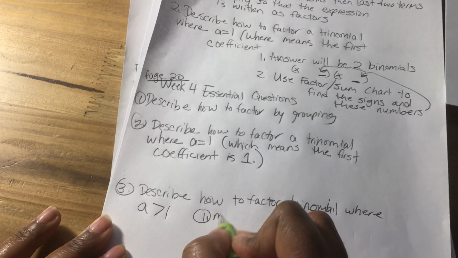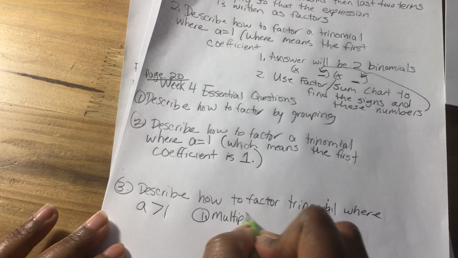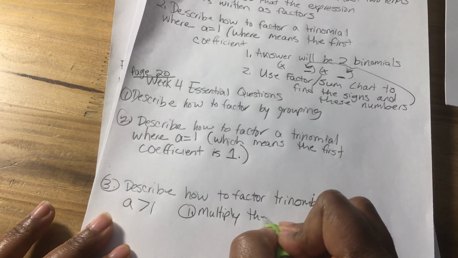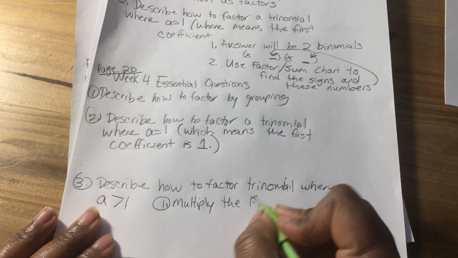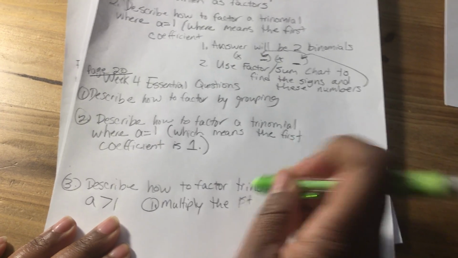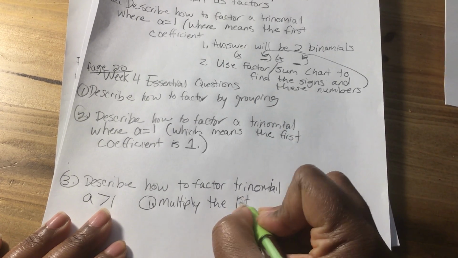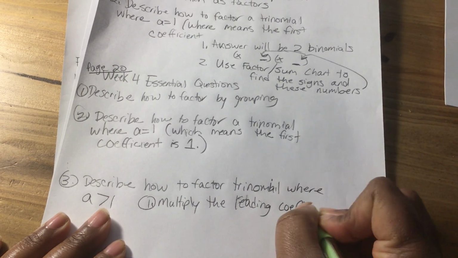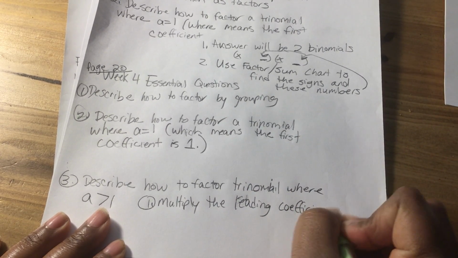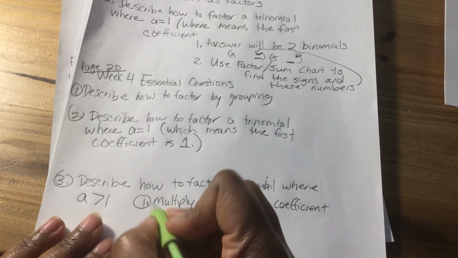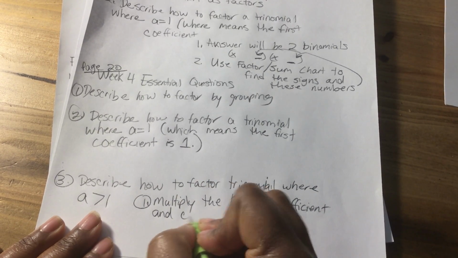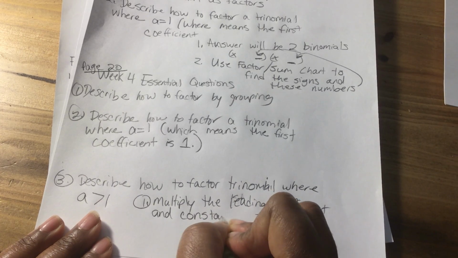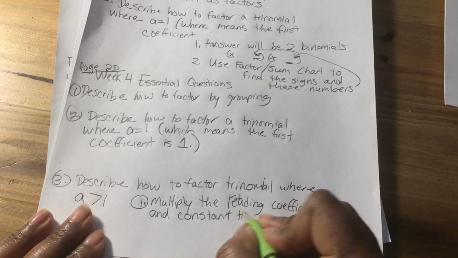Number 1, you're going to multiply the leading coefficient and the constant, the number that has no variable, together.